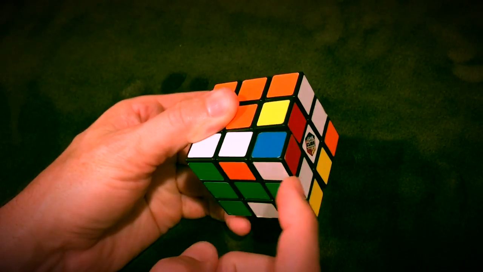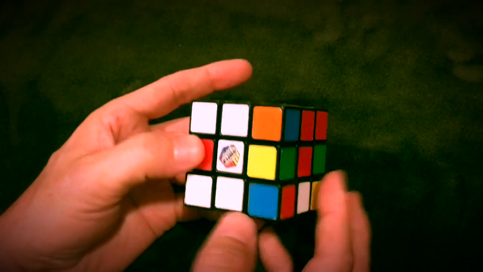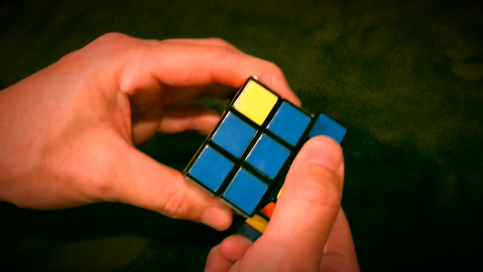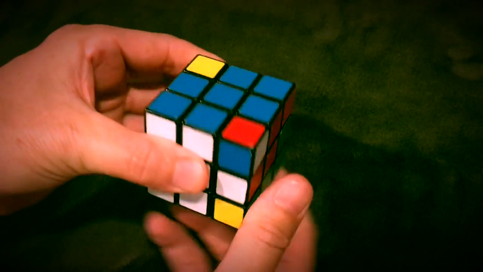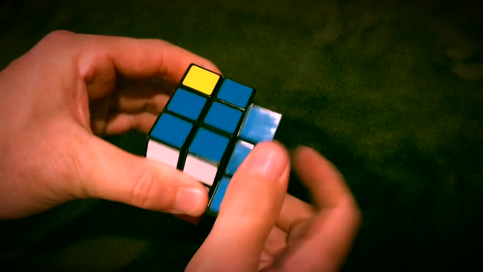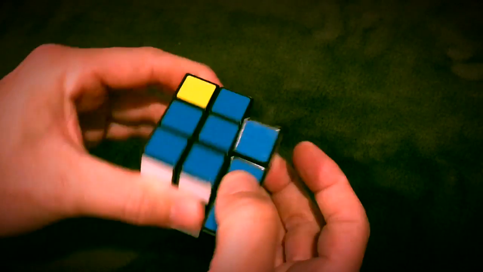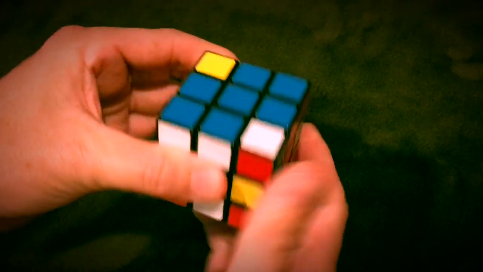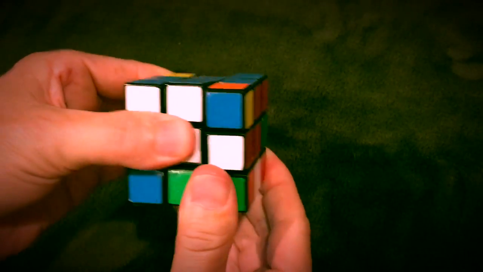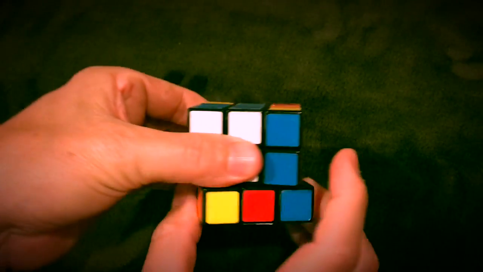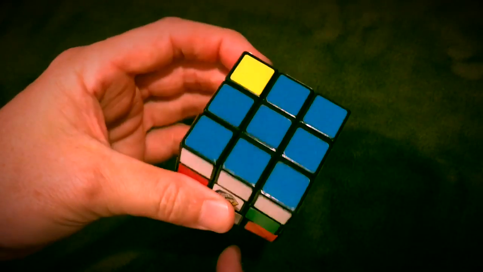All right, this one is white and red and blue. So white, red, and blue. All right, so we start the algorithm. All right, that's one. It didn't go there yet. It's 2 times. There's a blue one there, but it's not the right one. 3 times. 4 times. 5 times, and there you go. Now it's in the right spot.